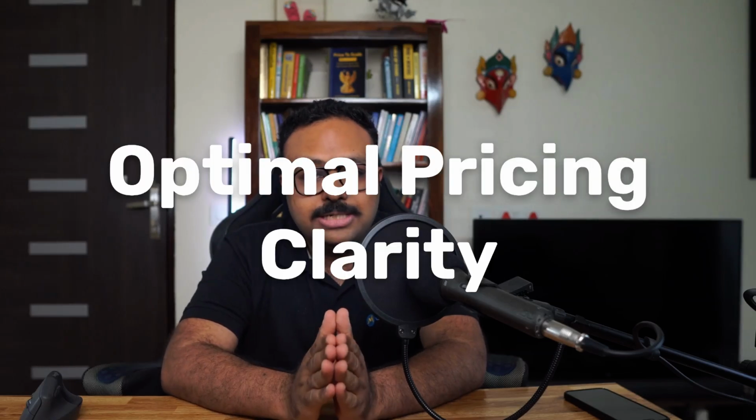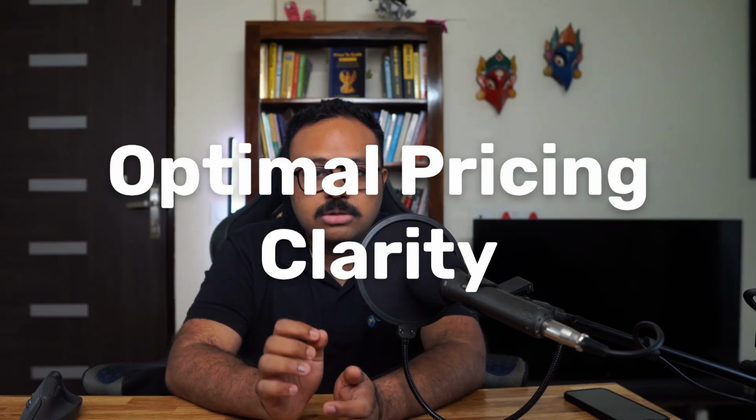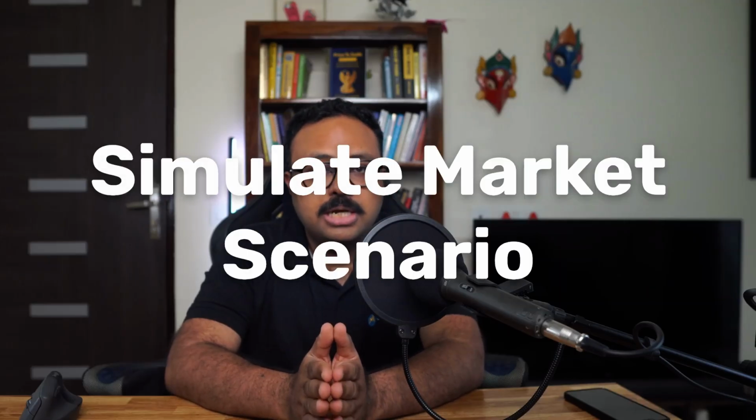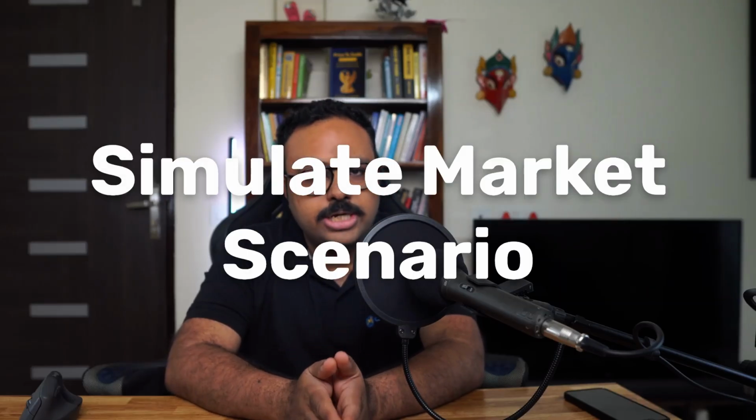Third, it provides optimal pricing clarity. Conjoint shows you exactly how much customers are willing to pay for each feature or a combination of features, enabling you to build ideal pricing tiers that maximize both adoption as well as the revenue. Fourth, you can simulate market scenarios. Once you have your conjoint results, you can model how different product configurations would perform in the market before investing in development. It's like having a crystal ball for product decisions.